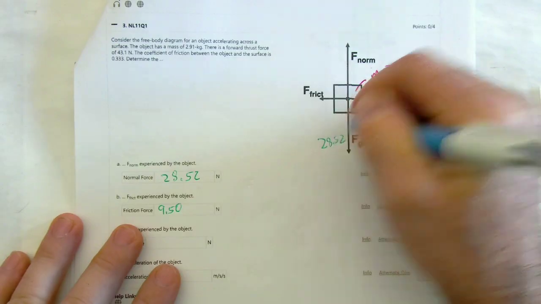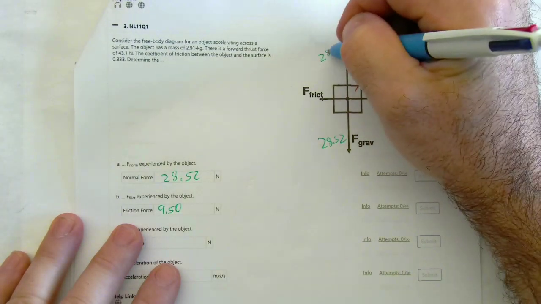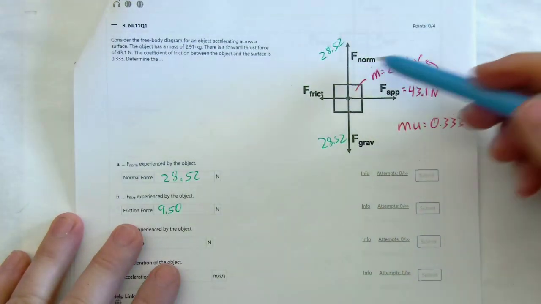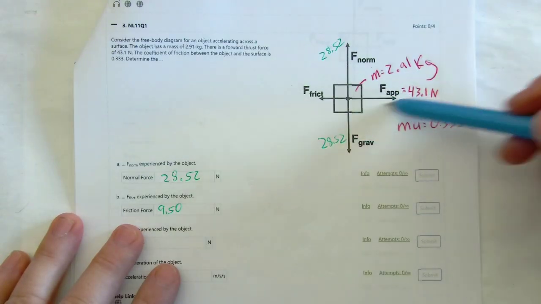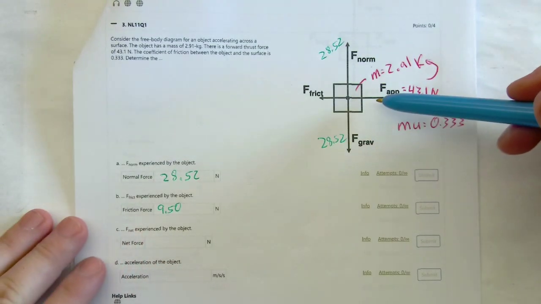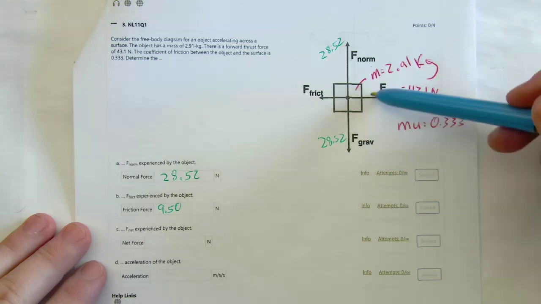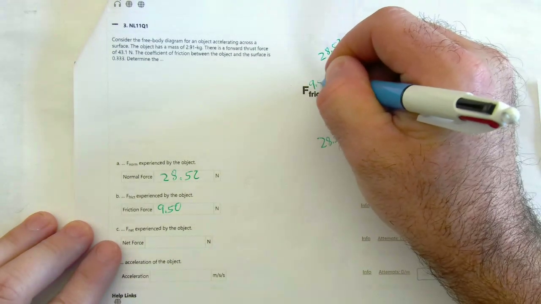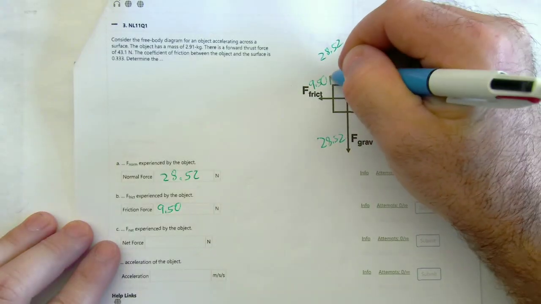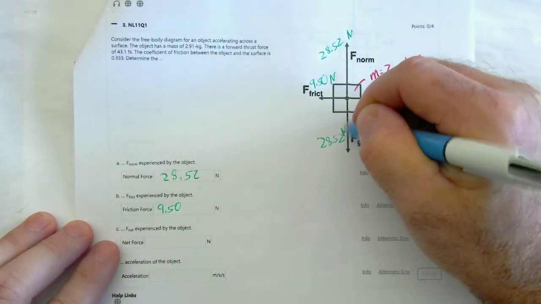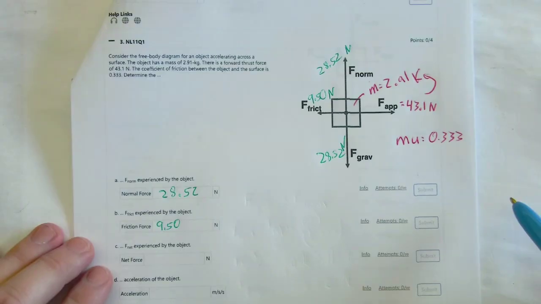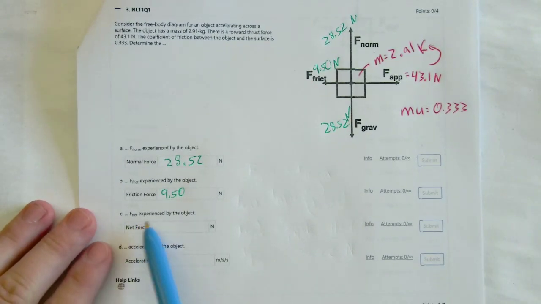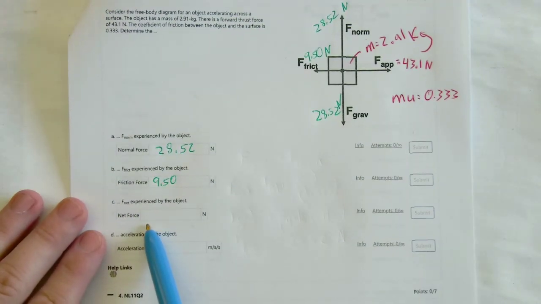28.52. Those are equal, 28.52. When you're doing this, you should be drawing this out and writing these in. This is what good work would look like. I printed it out, but you could draw this thing on your paper, and you should. The force of friction would be 9.50 newtons. We should keep our units on there. Newtons, newtons, newtons. Now, it says, what is the force net experienced by the object?